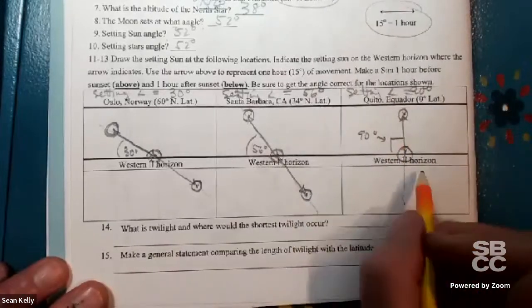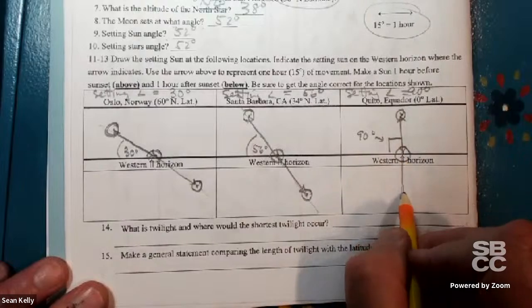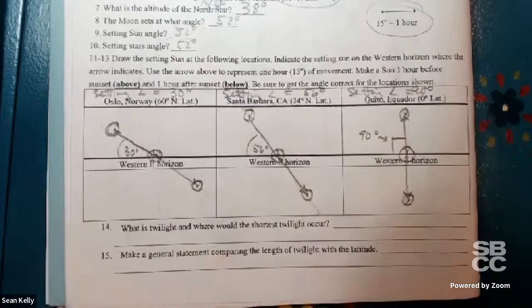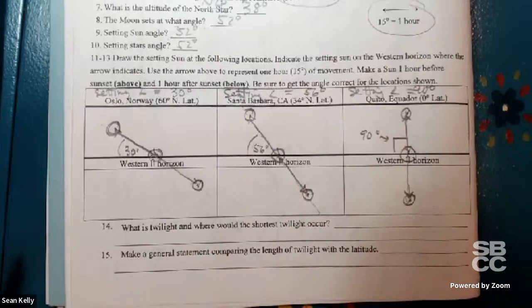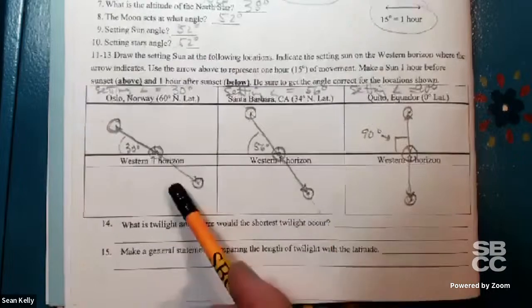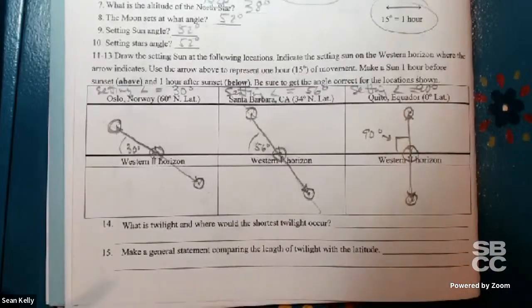Okay, and where's it going to be 1 hour after sunset? It's going to be down here. Okay. All right, now you can see that this is different, right? The different latitudes have different setting suns. In which of these three situations is there the most light? In which one of these do you have the most light? Where is there still the most sunlight?